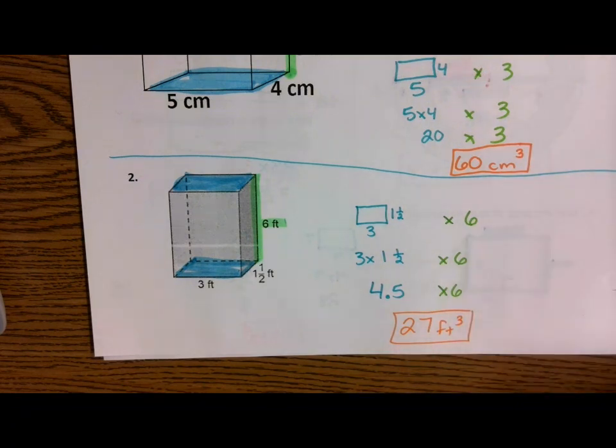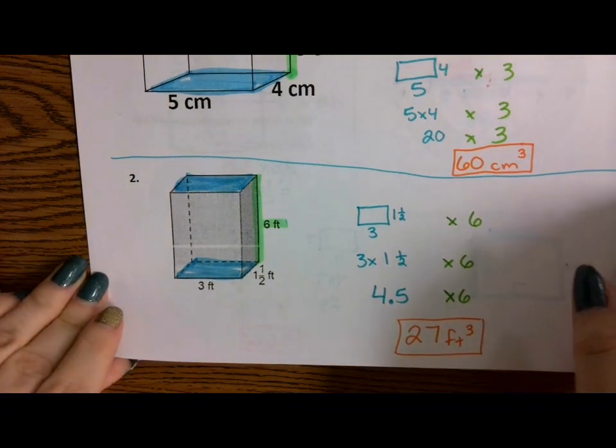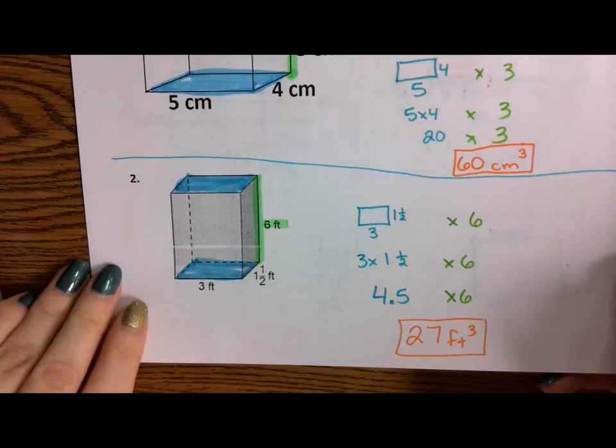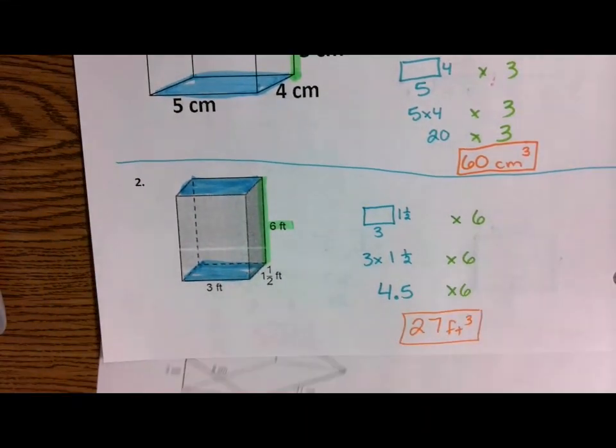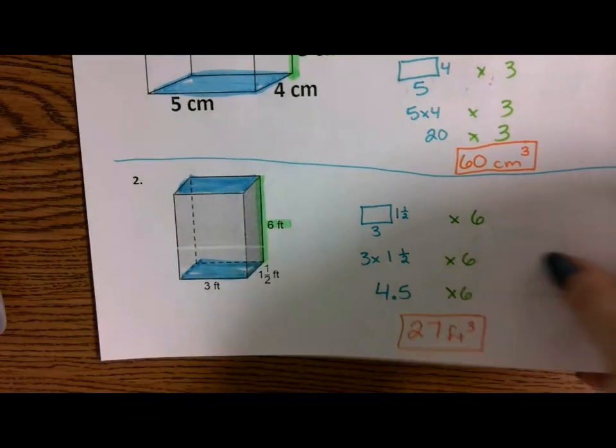Now, it's the exact same concept. It doesn't matter that it's a rectangular prism. It's the same idea for a triangular prism. So go ahead and look on the second sheet. On your second sheet, triangular prisms.